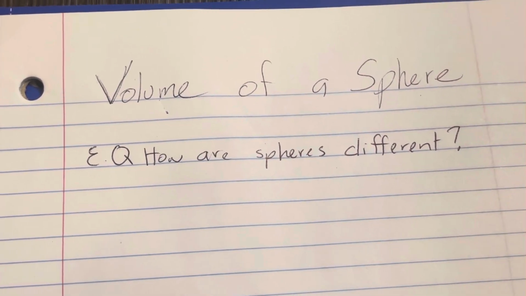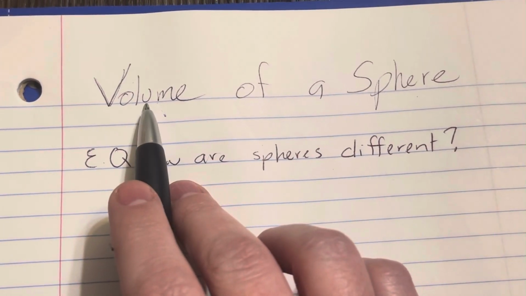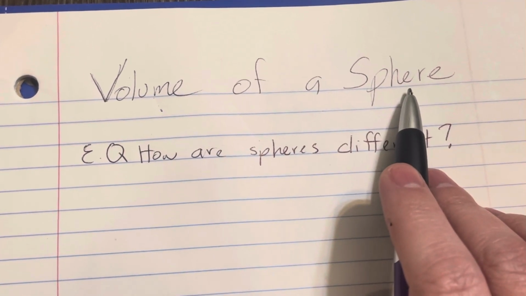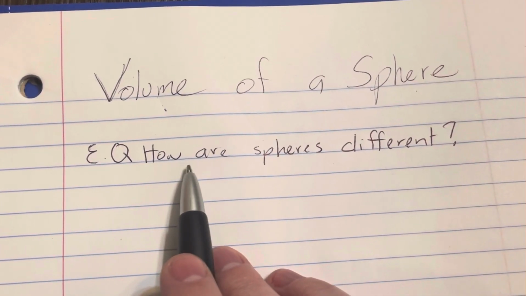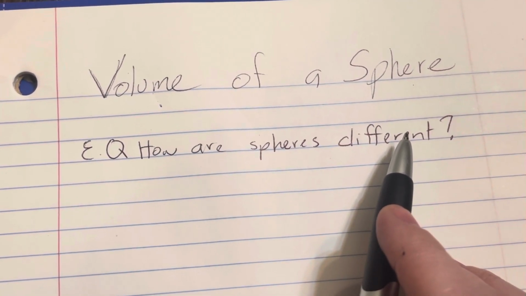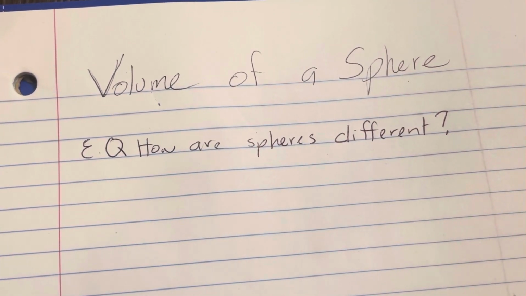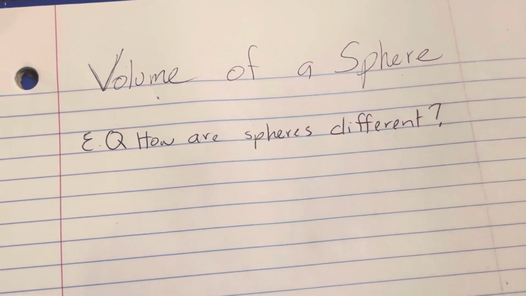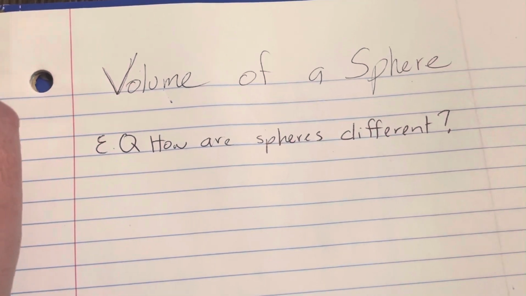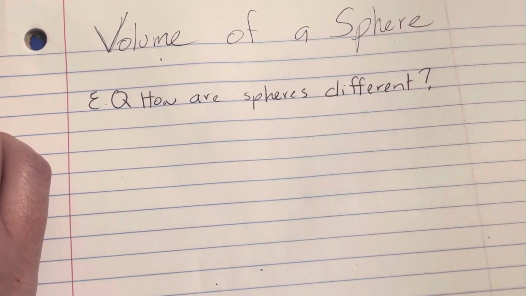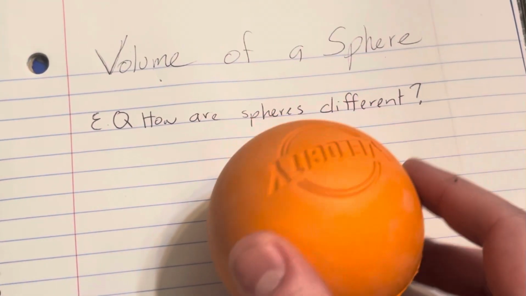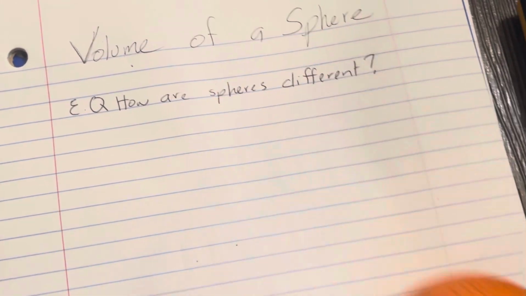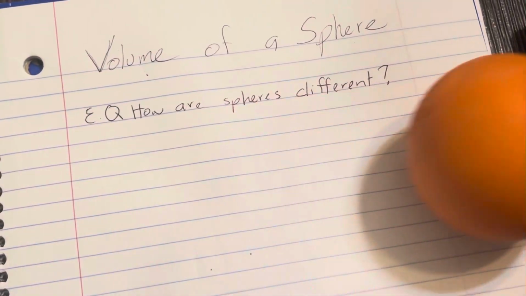Hello class. Today we're going to be talking about the volume of a sphere. We're going to be answering the question, how are spheres different than the other shapes that we've been studying? Well, first, let's just talk about what is a sphere. A sphere is a three-dimensional circle in all directions, like a ball, just like this one I have here.